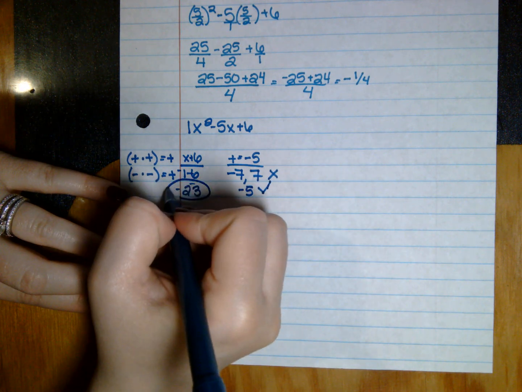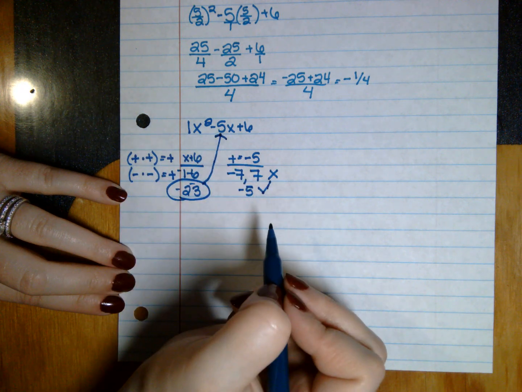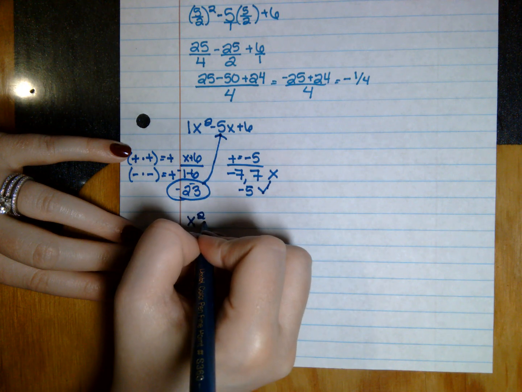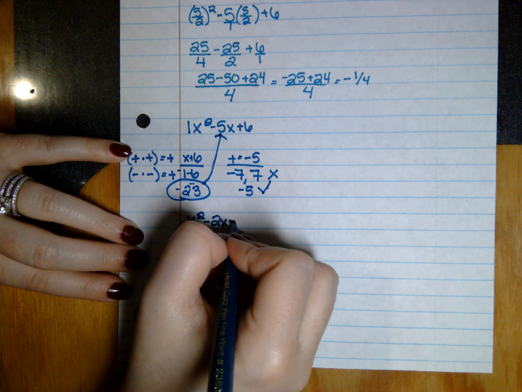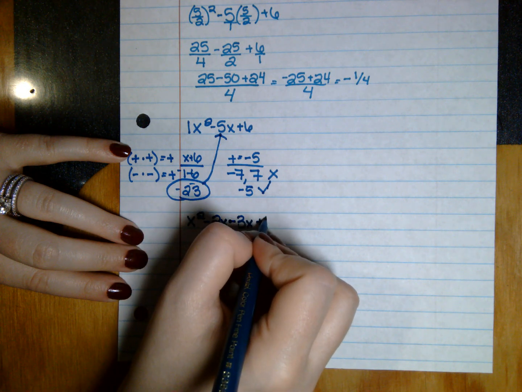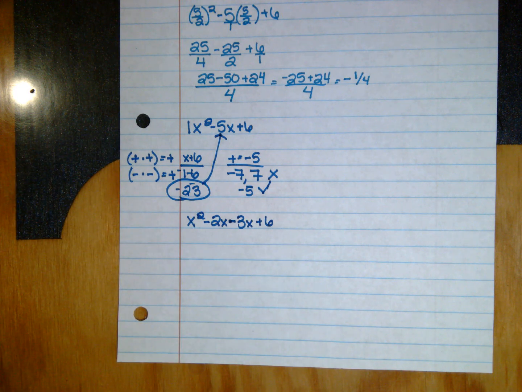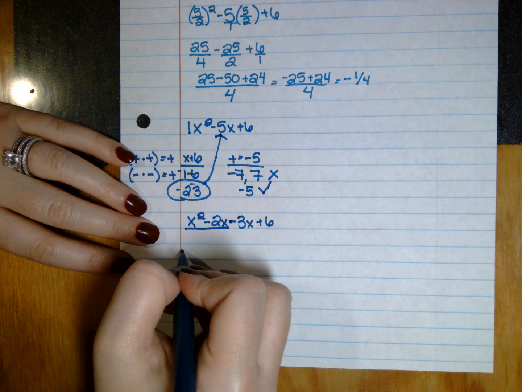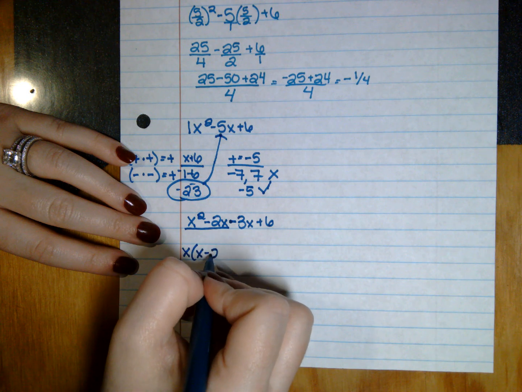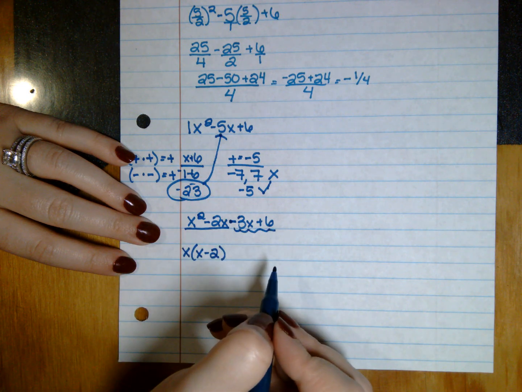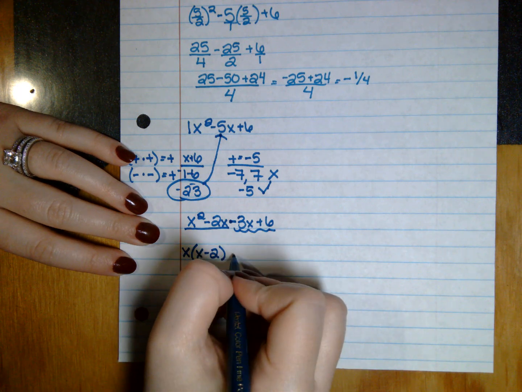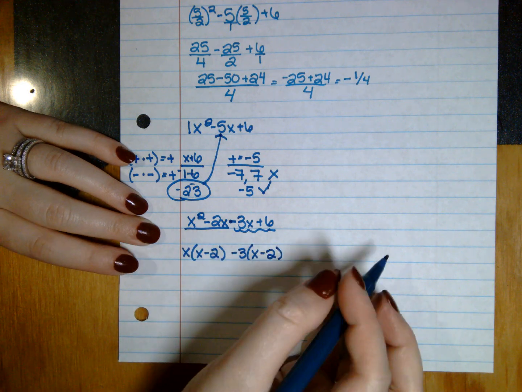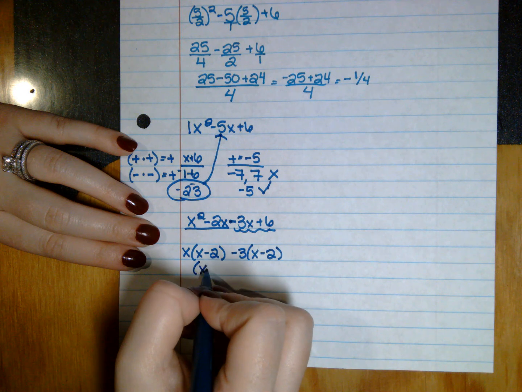Remember, once you find those 2 numbers, you're going to replace them for that middle term. So when I rewrite, I get x squared minus 2x minus 3x plus 6. And now you can do your grouping. When I group these two, what I have in common is a single x, so I'm left with x minus 2. When I group those last two, I can pull out a negative 3, so I'm left with x minus 2. So when I rewrite, I get x minus 2 and x minus 3.